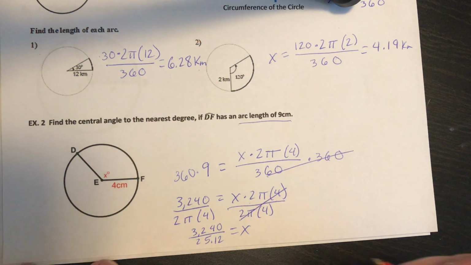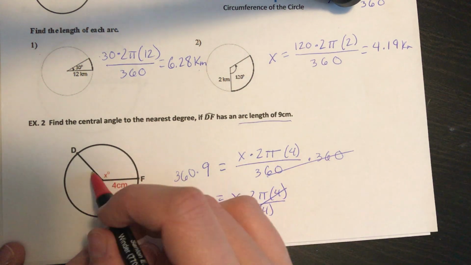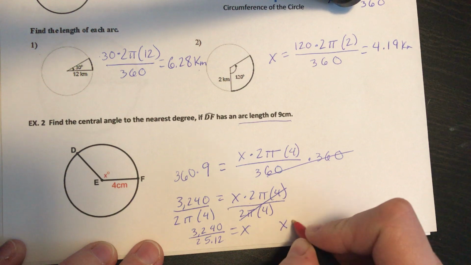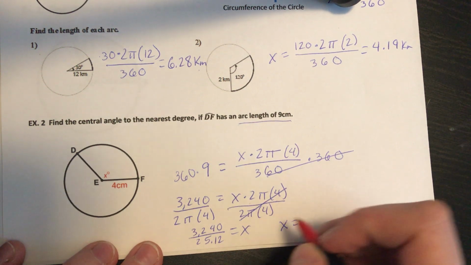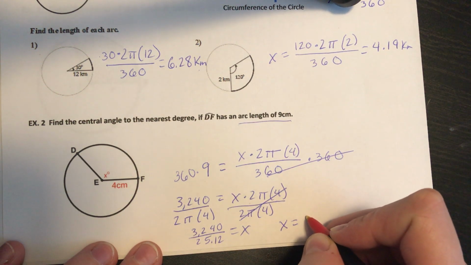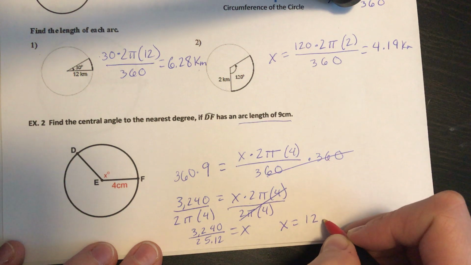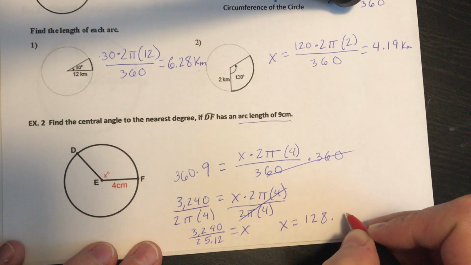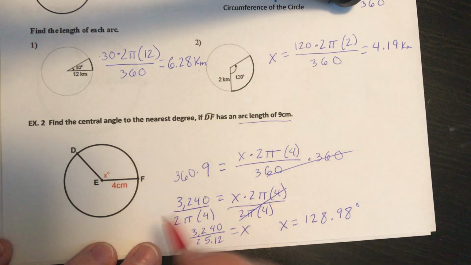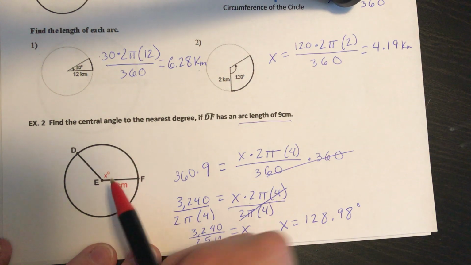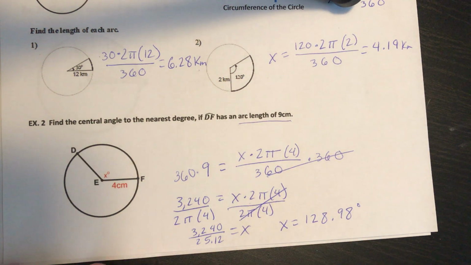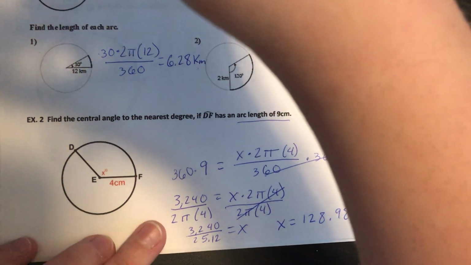Okay, and so this angle should be around 128.98 degrees. Okay, and that kind of looks accurate, right? That would make sense. That would be 128. So that's how you find the angle if you know the arc length.